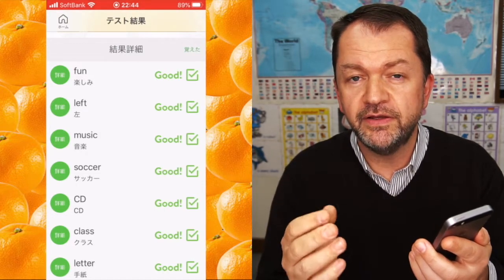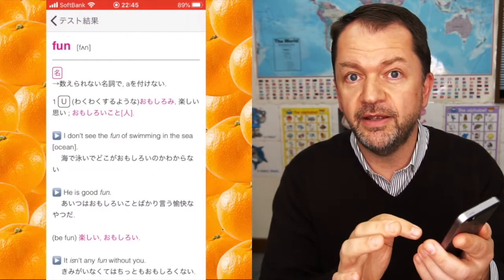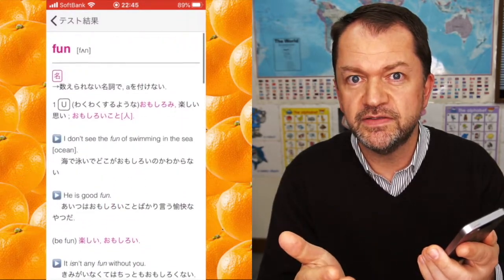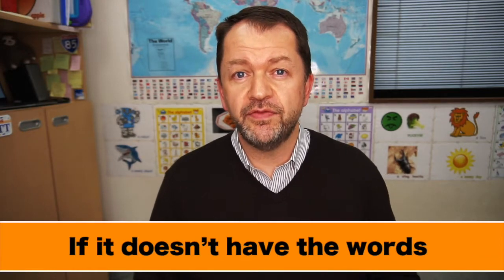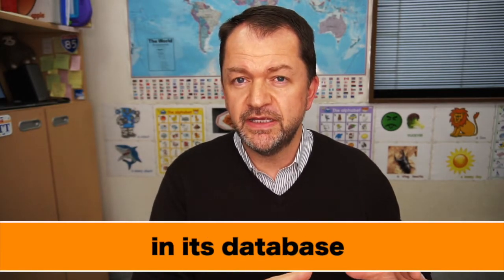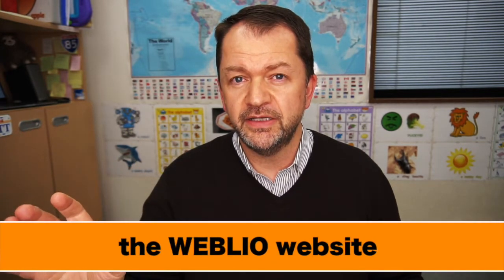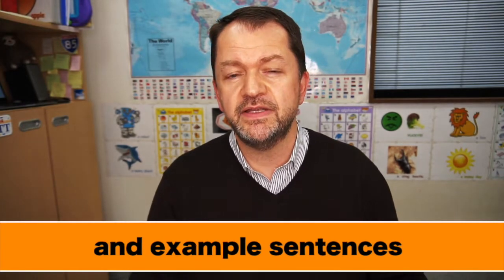And if you want to find out the meaning of the word, tap on the left and look at that. You get all the definitions and the meanings in Japanese. That's really useful. So if it doesn't have the words in its database, then it takes you directly to the Weblio website and it gives you some definitions and example sentences.